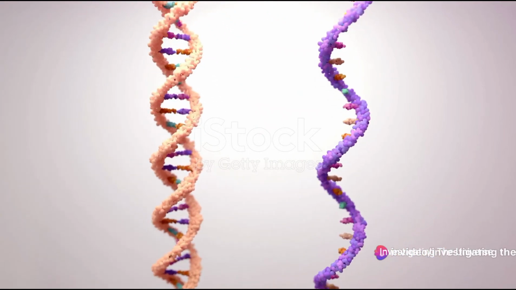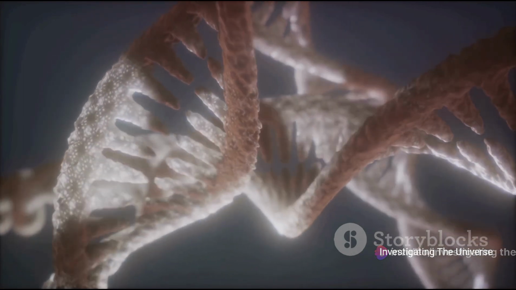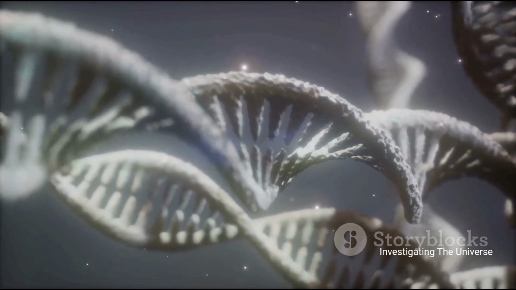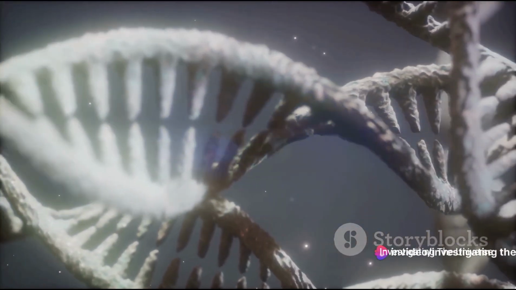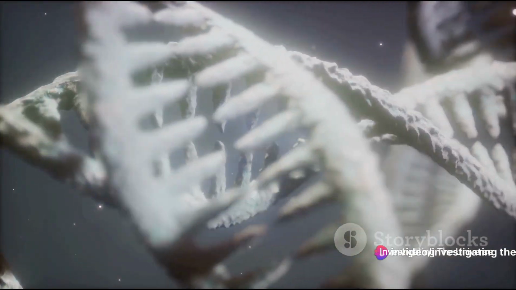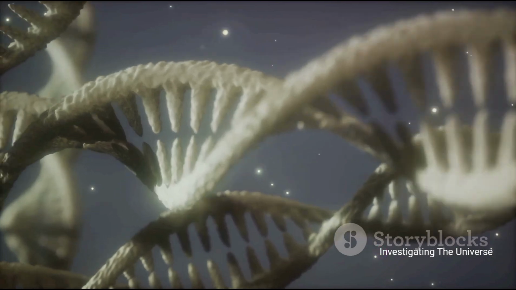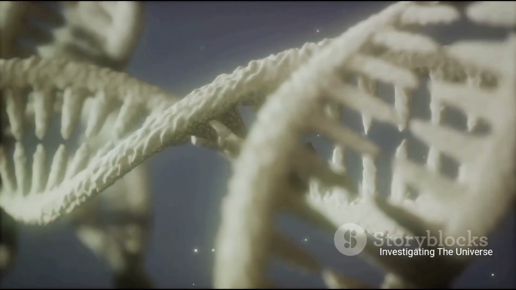The rungs, or steps in the middle, are made up of pairs of 4 types of molecules called nucleotides: adenine, thymine, guanine, and cytosine. These nucleotides always pair up in the same way: adenine with thymine and guanine with cytosine. This pairing is crucial because it allows DNA to replicate or make copies of itself, which is how genetic information is passed on from generation to generation.